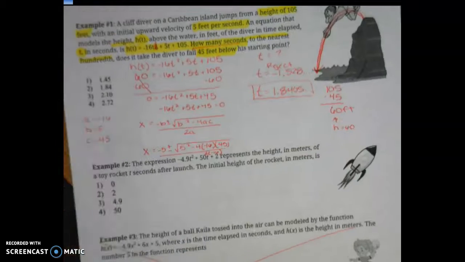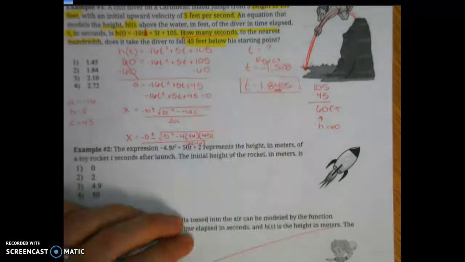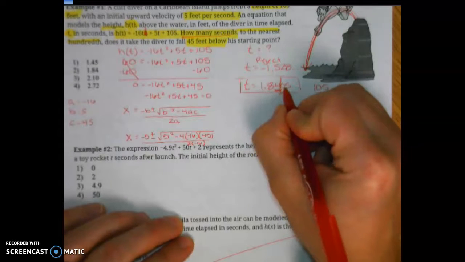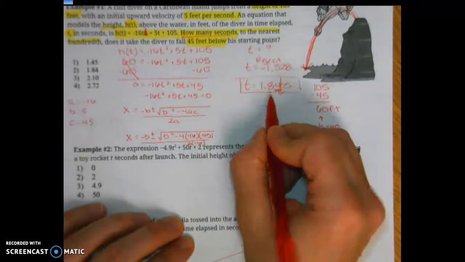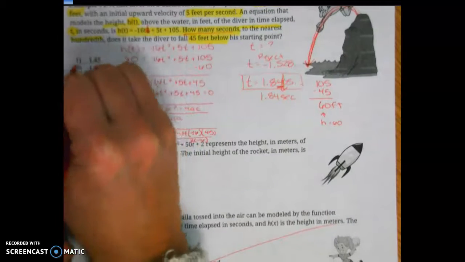And if you look at your answer choices, oh, it asks us to round to the nearest hundredth. So it would be this place value right here. Okay, remember, look to the right. 5 or more, raise the score. 4 or less, give it a rest. So I'm going to let this rest at 1.84 seconds. So that would be answer choice 2.